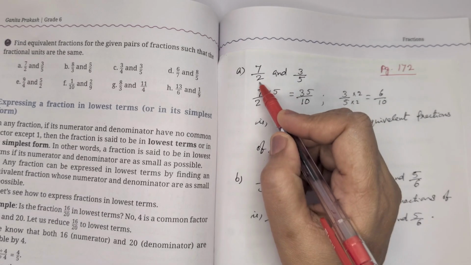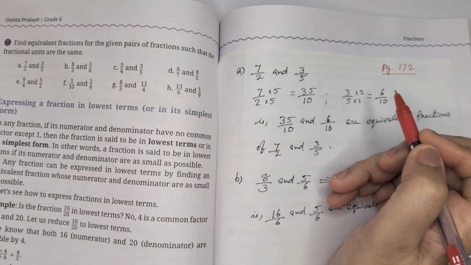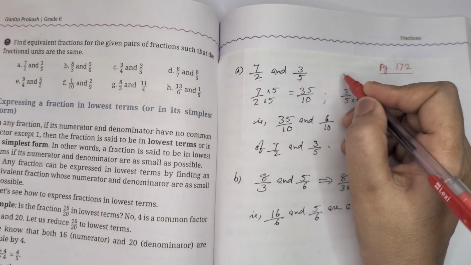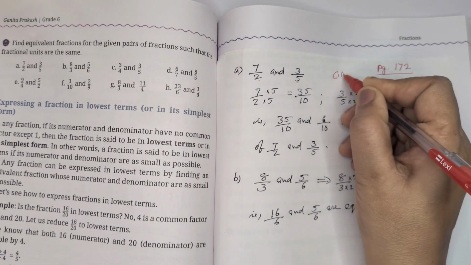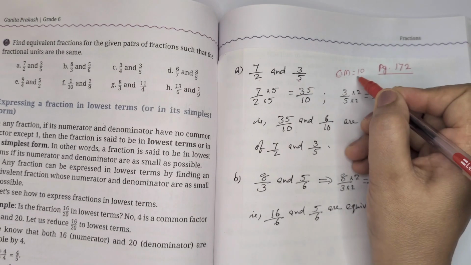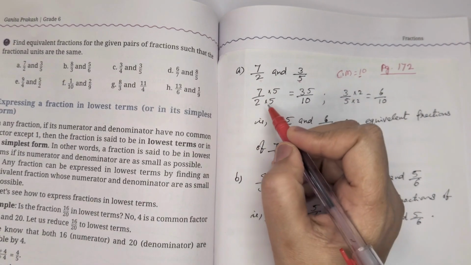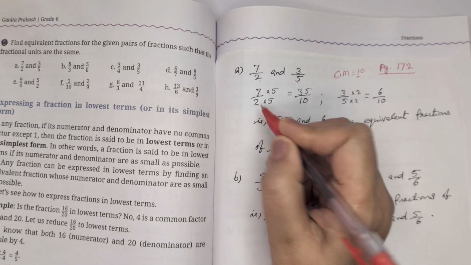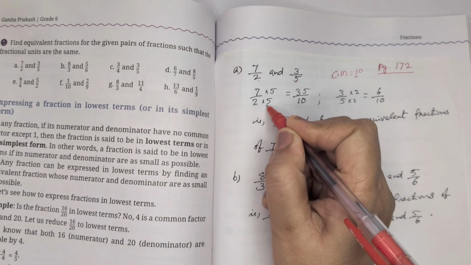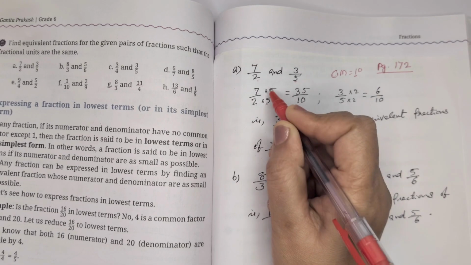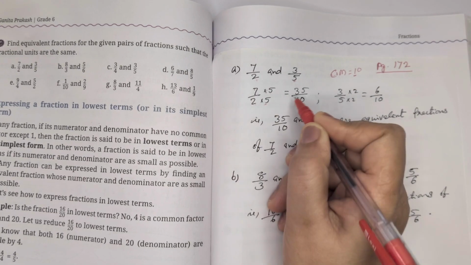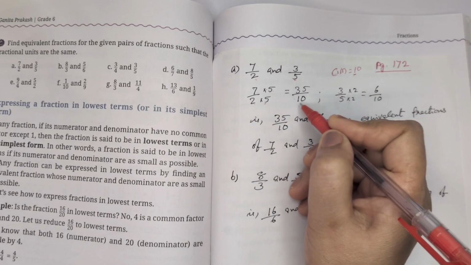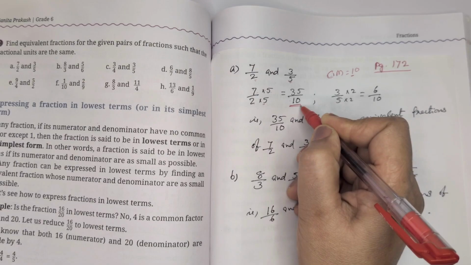Look at the denominators, here 2 and here 5. So the common multiple of 2 and 5 is 2 into 5, 10. So to make the denominator 10, we have to multiply. 7 by 2 we are taking first. 2 into what is equal to 10? The number is 5. So with the same number you have to multiply the numerator also. 2 into 5, 10. 7 into 5, 35. So the first fraction we are getting is 35 by 10.